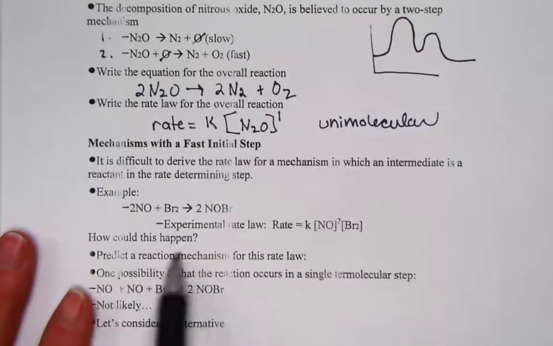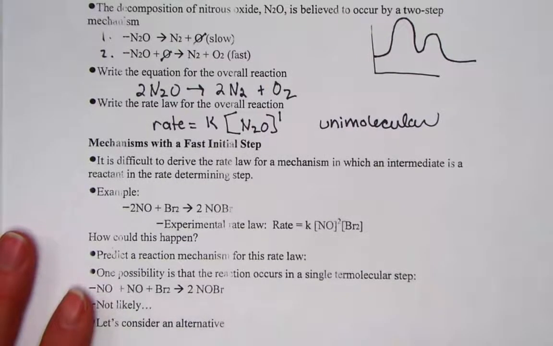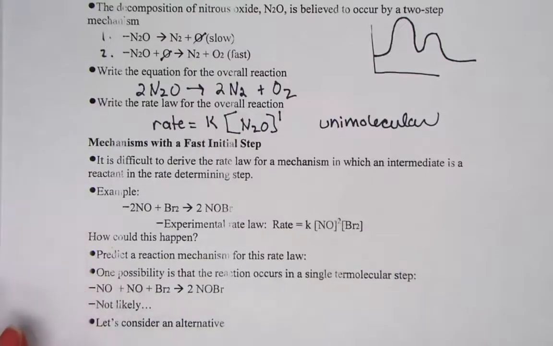How could this happen, it asks. Let's predict a reaction mechanism for this rate law. What we have are 2 molecules of NO and a single molecule of Br2. Let's just try to get those where I have 2 NOs.